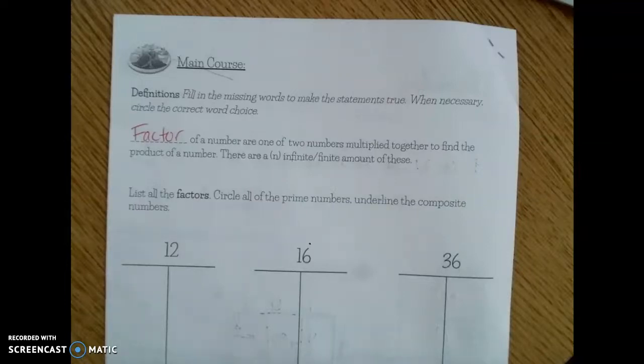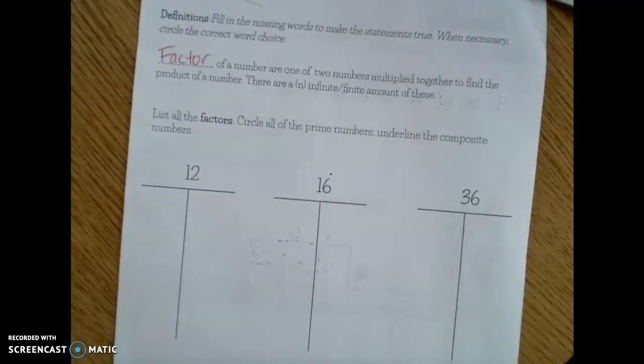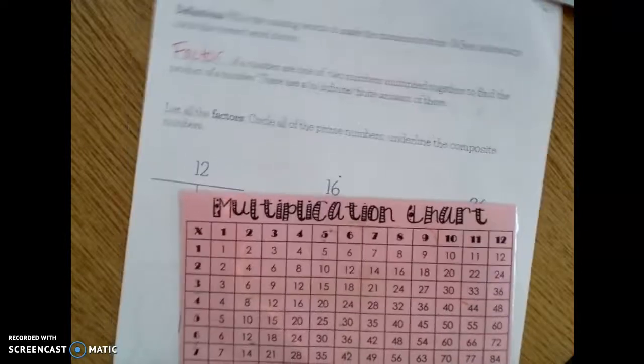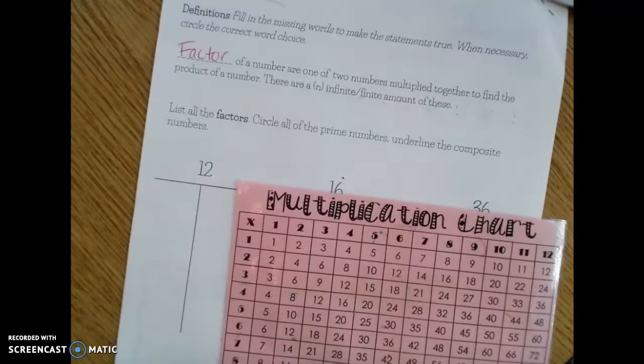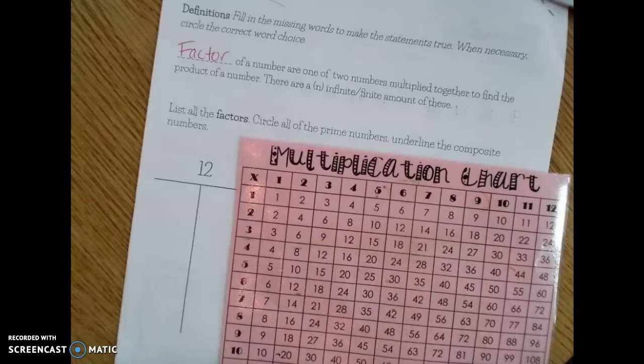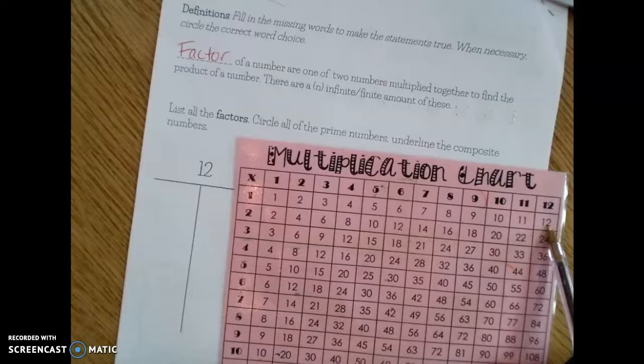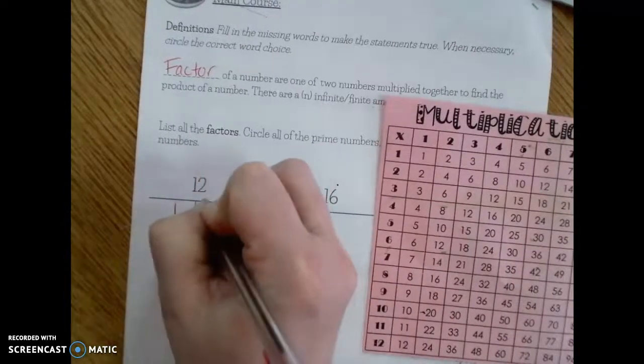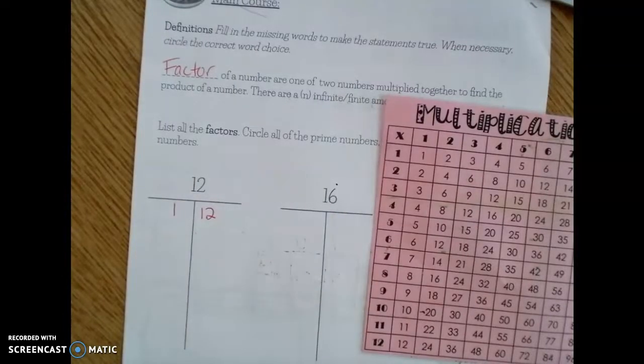There are infinite or finite amounts of these. So we're going to list all the factors here. So here, for 12, you're going to think in your head, what two numbers, I'm going to pull out my multiplication chart here, what two numbers can I multiply together to get 12? Well, I'm already thinking 12 times 1, right? Always do 12 times 1. Those are always going to be a set of factors. You can always multiply 12 and 1.